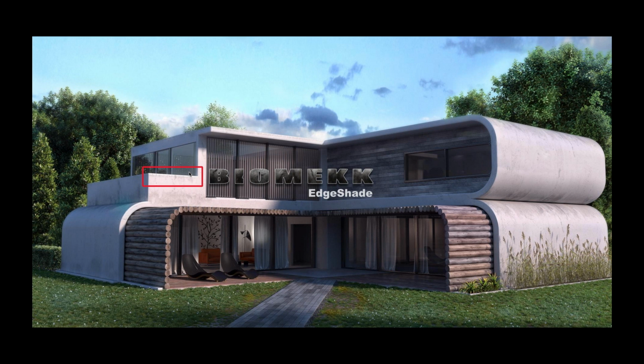So one of the plugins that I used for this example is the Biomech Edge Shape plugin. Inside of SketchUp there isn't really an option to easily round off sharp edges or to bevel edges, as some call it. And a very easy way to do that during render time is to use the plugin called Biomech Edge Shape. What that does is it allows you to automatically create rounded edges during render time, and it's just a shader that is used in the normal channel of your material inside of Cinema 4D.